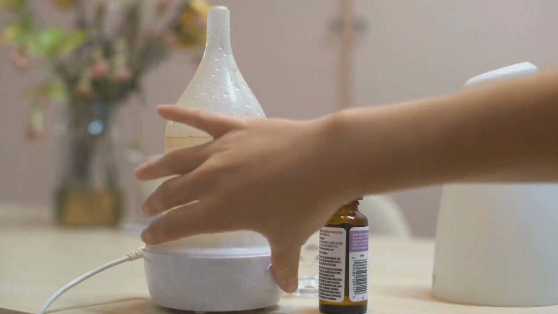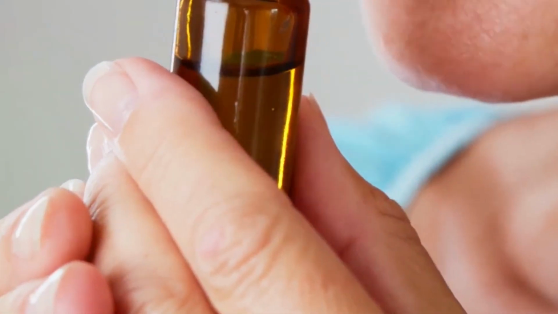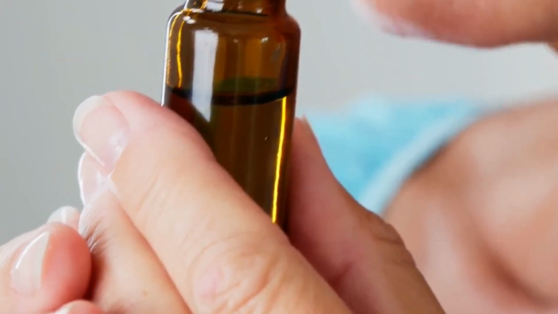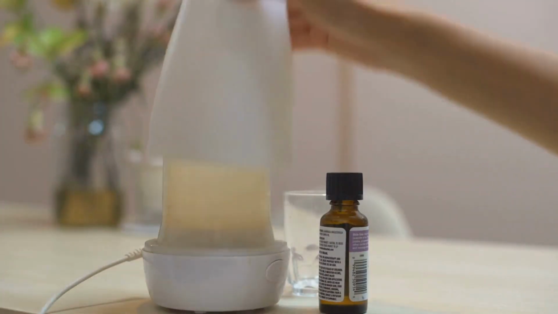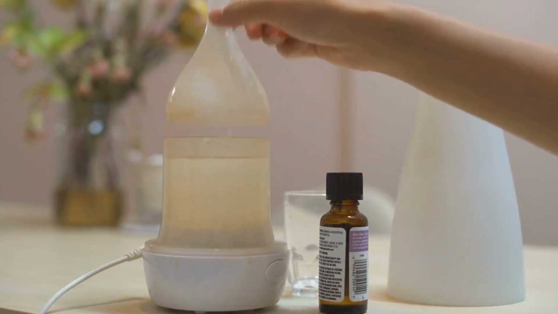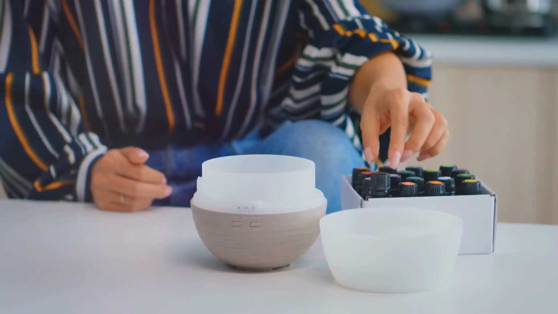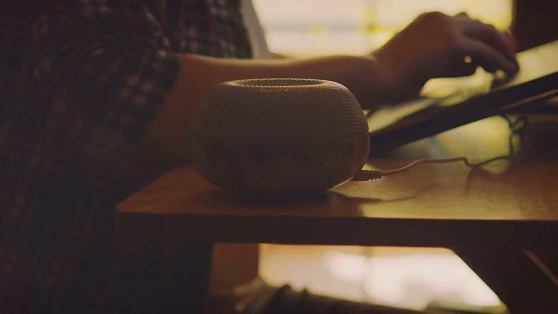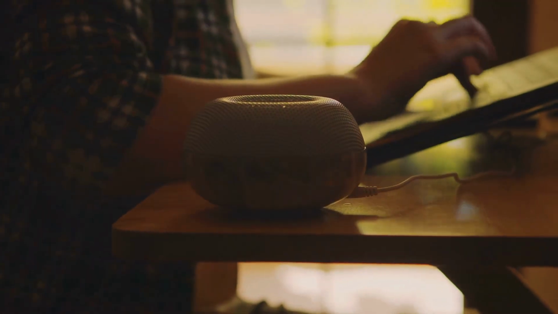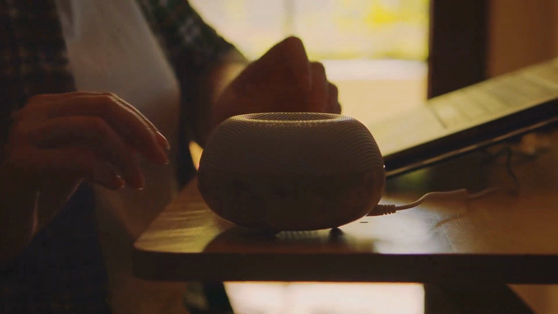Methods of use. Aromatherapy. Inhaling essential oils is one of the safest methods of use. Use a diffuser. Add 3 to 5 drops of oil to water in a diffuser. Direct inhalation. Place 1 to 2 drops on a tissue and inhale. Steam inhalation. Add 1 to 2 drops to a bowl of hot water. Cover your head with a towel and inhale the steam.